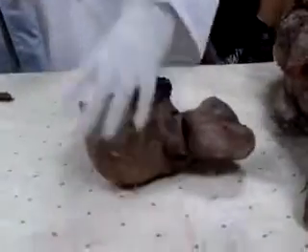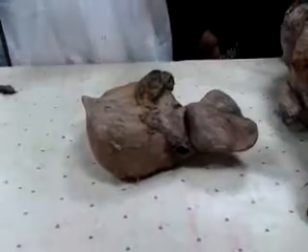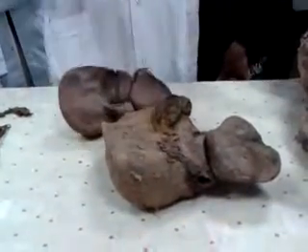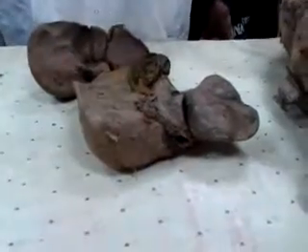Okay. The liver, by the way, we consider it the largest visceral organ in the body. It's not the largest organ. Why? Skin. Exactly. The skin is the largest organ in the body. But the liver is the largest visceral organ.